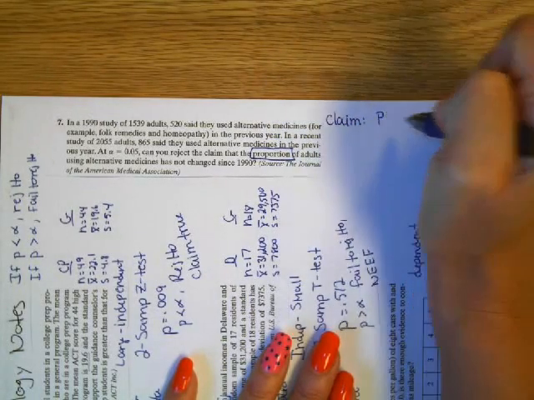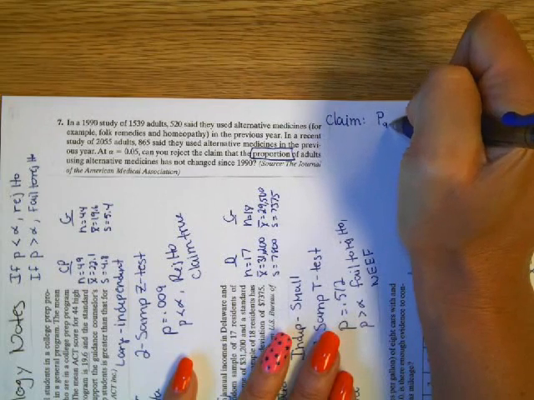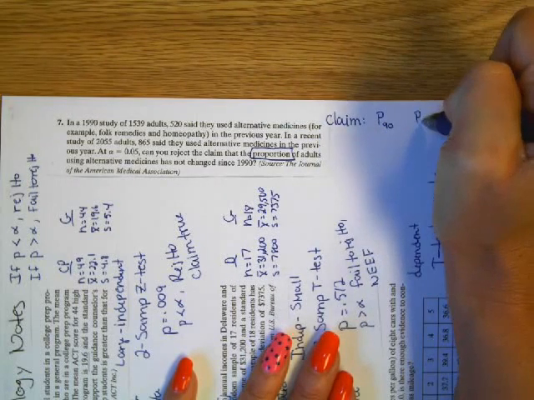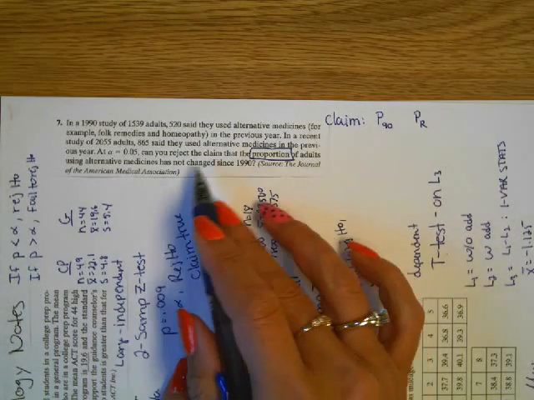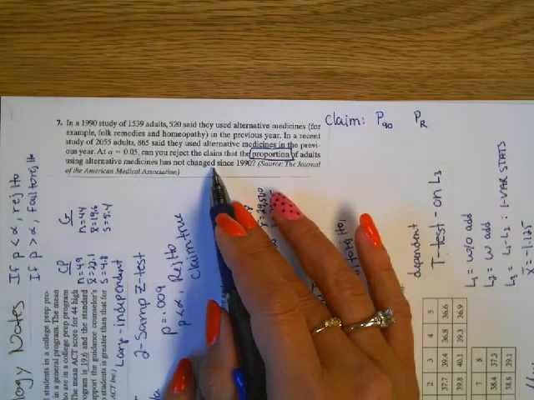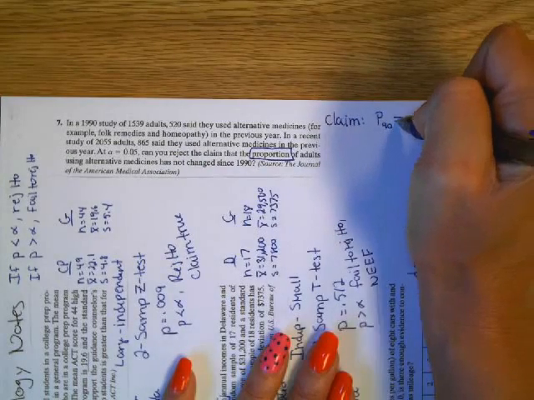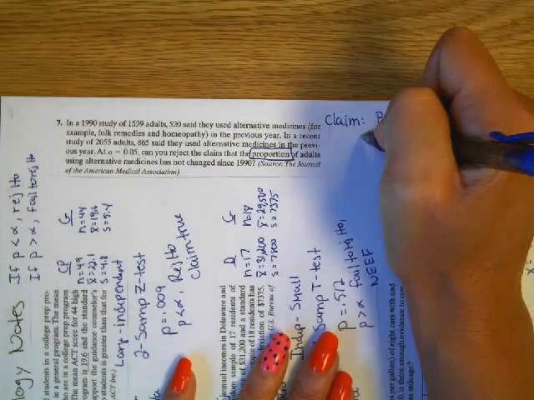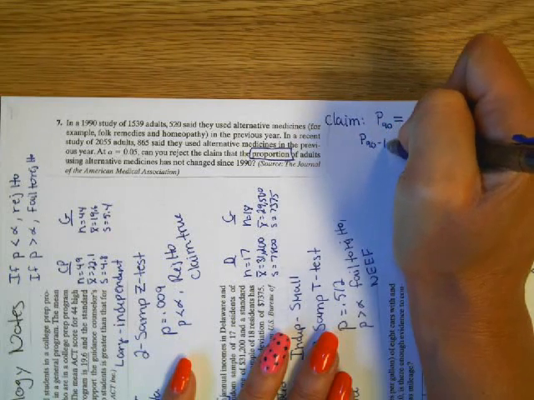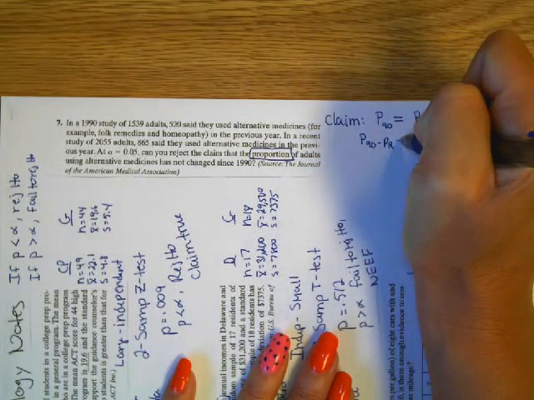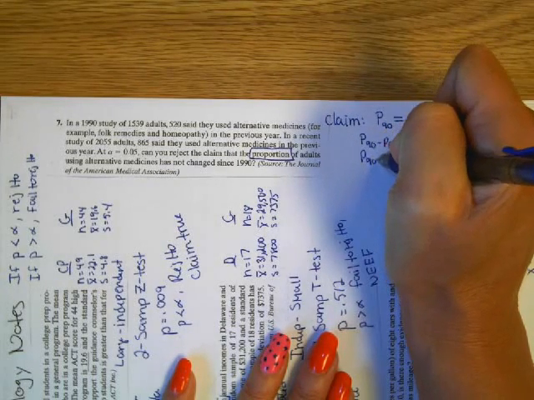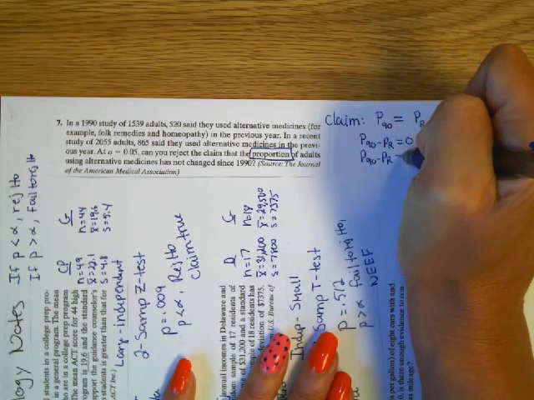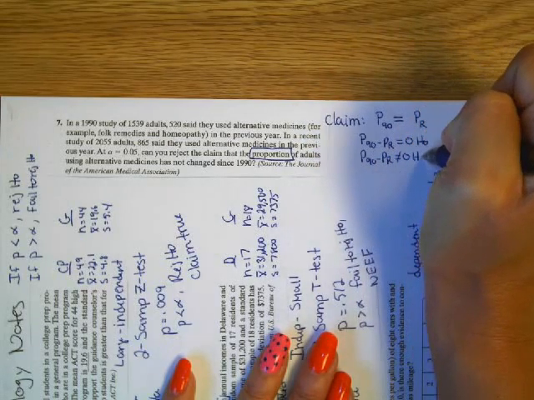the proportion, we're comparing 1990 to recent. And if the claim says that it has not changed, what are you putting in there? Equal. So p1990 minus p recent equals 0, making that the H0. The Ha, not equal to 0.